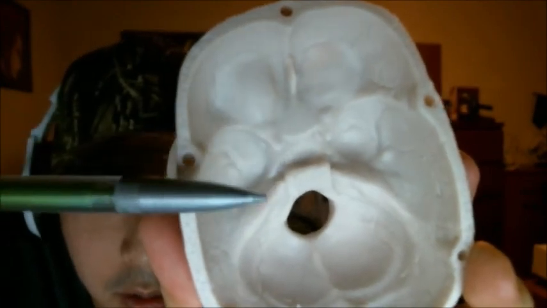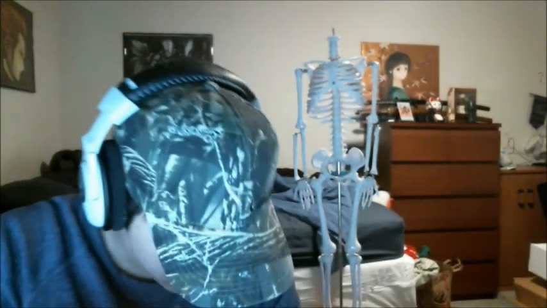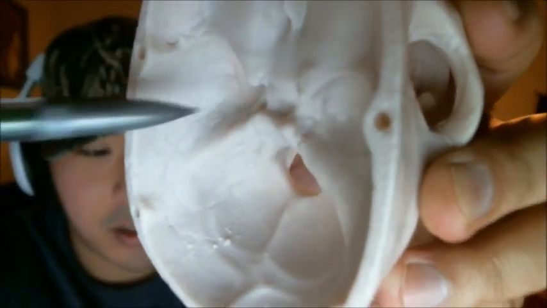Let's switch to an internal view. The petrous part of the temporal bones are these raised sections here and here. Inside of those are the main portions or organs for hearing. And the internal acoustic meatus would be right around there, and it would connect to the external.